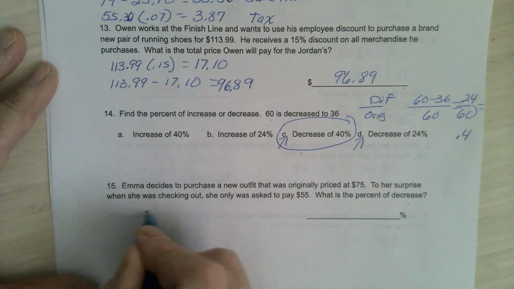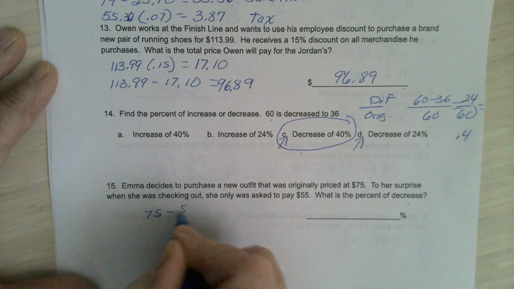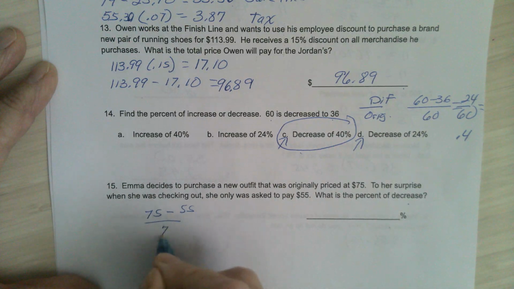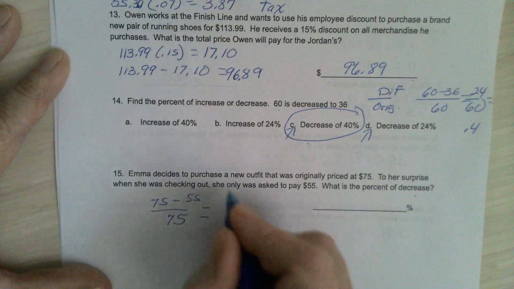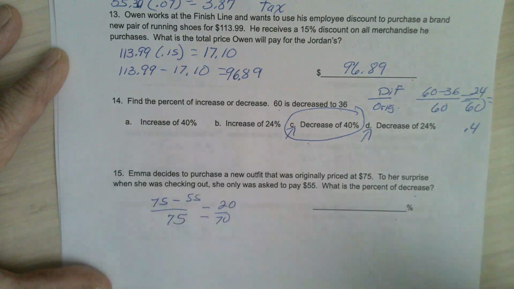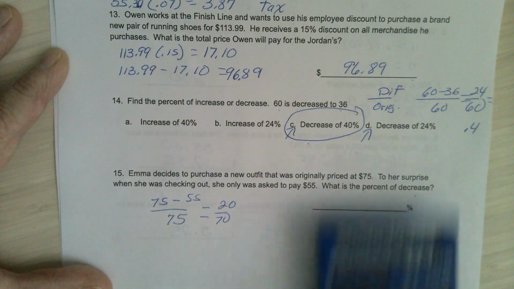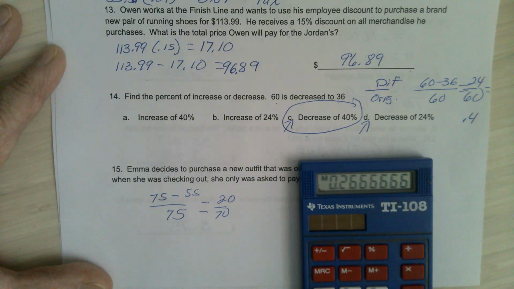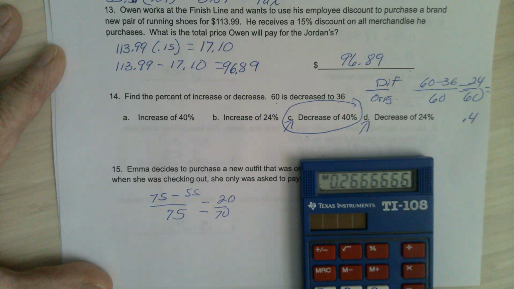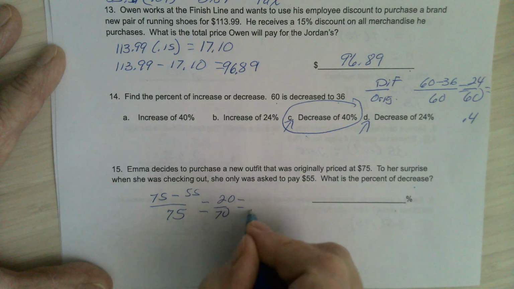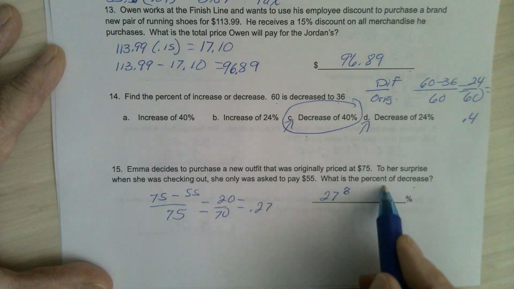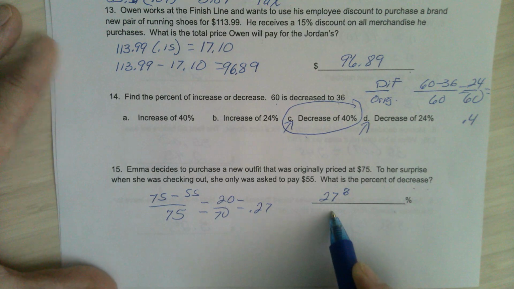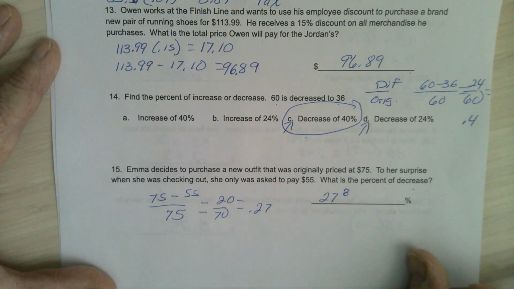So 75 minus 55 over the original, which is 75. 75 minus 55 will be 20. And 20 divided by 75 is going to be 0.27, because we're going to round that. And 0.27 will equal 27%. What is the percent of decrease? It's a 27% decrease. Any questions on that?